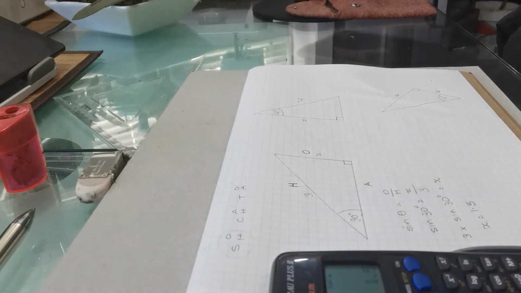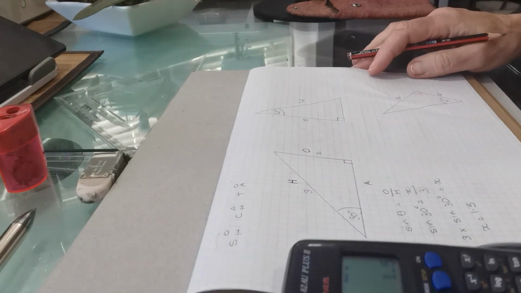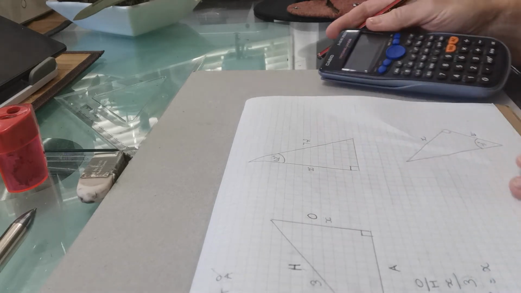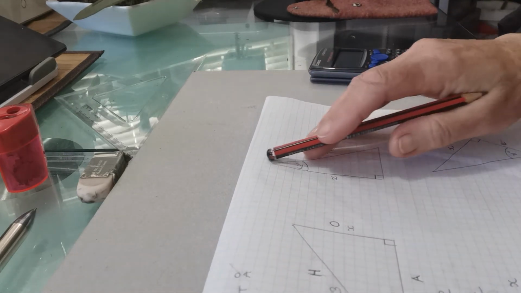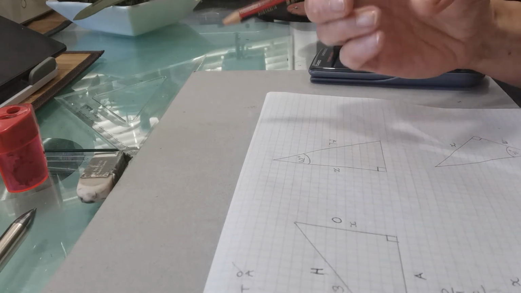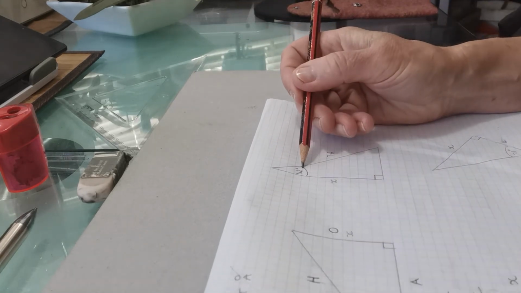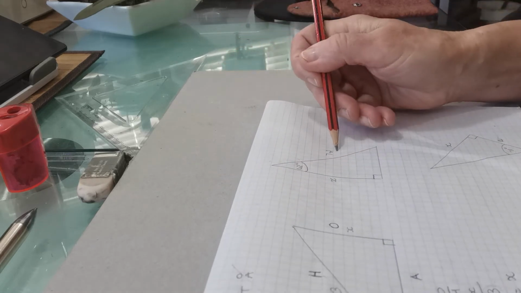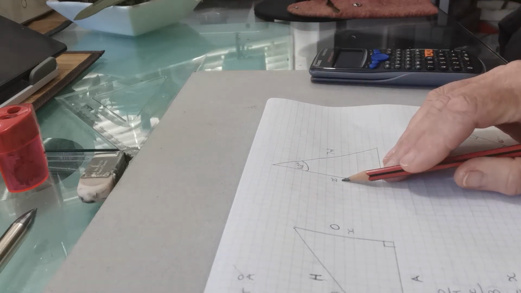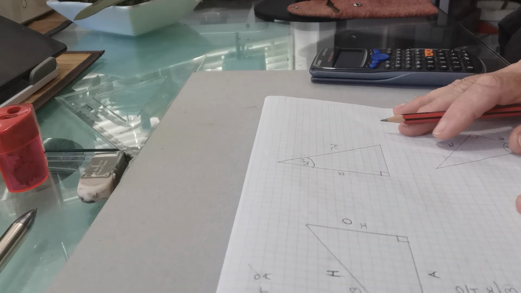Let's have a look at the next one. So this next triangle here is in a different position to this one. We have the angle given as 42 degrees. It's at the top. We have the hypotenuse is 7.2, and we need to find this side length x.